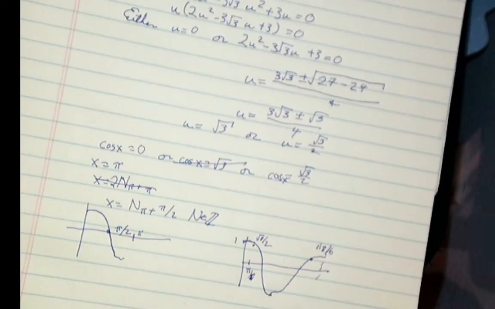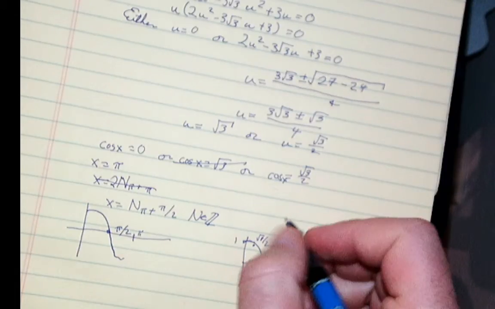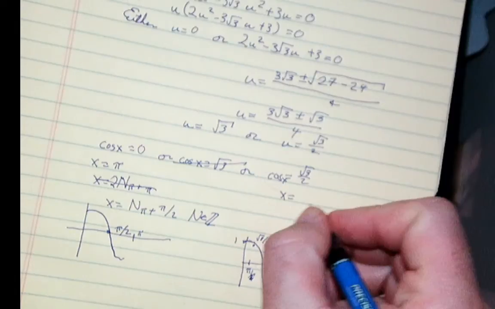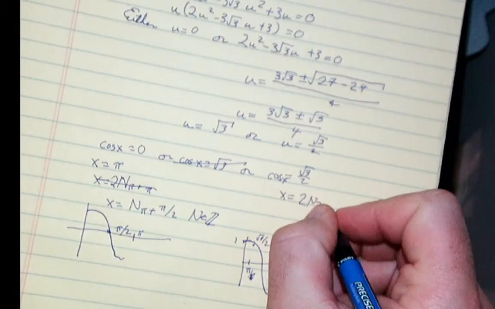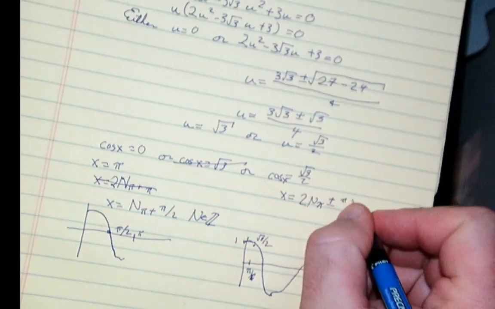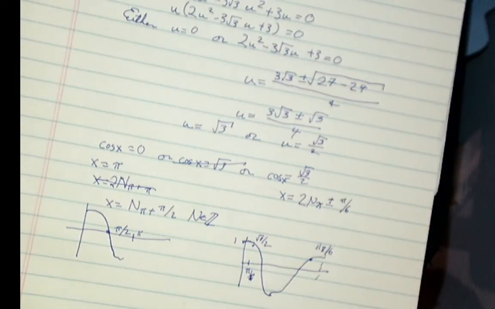So where are the solutions here? The solutions are at pi over 6, 11 pi over 6, 13 pi over 6. And generally, it'll be within pi over 6 in each direction of every 2 pi. So here, this one will be x is equal to 2n pi plus or minus pi over 6. And that's the solution for this problem.